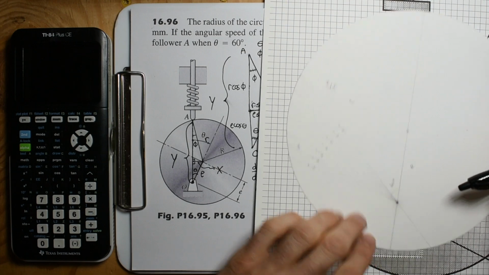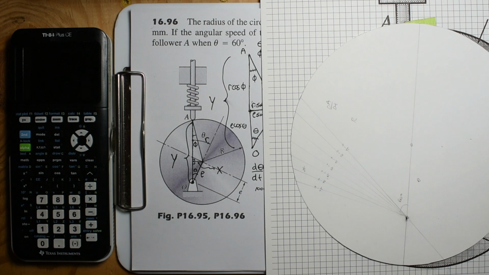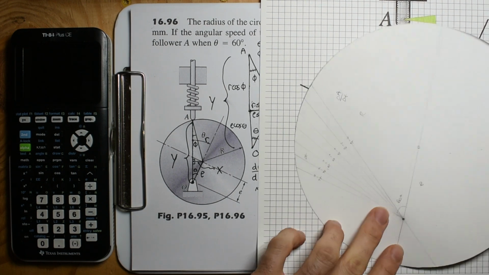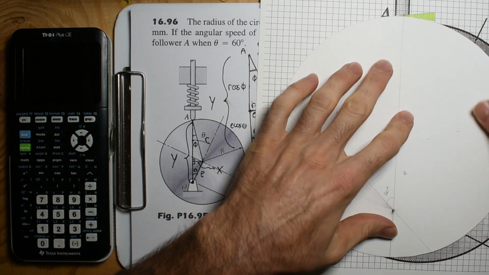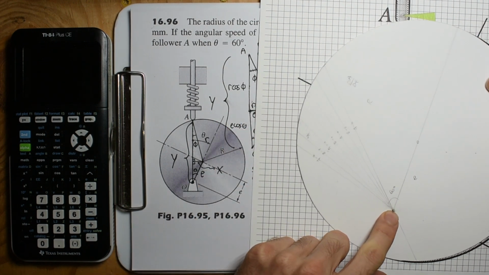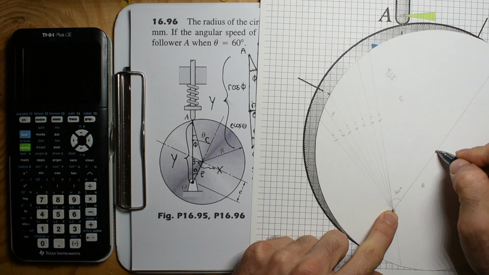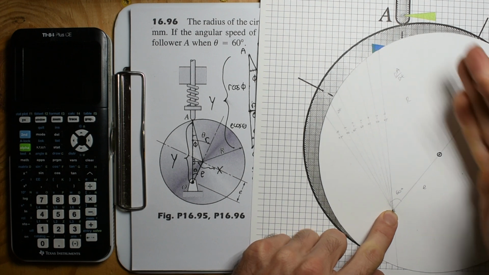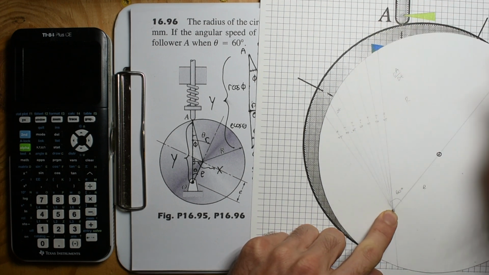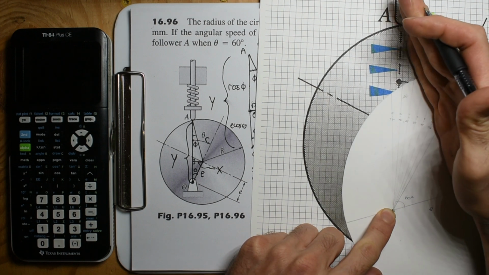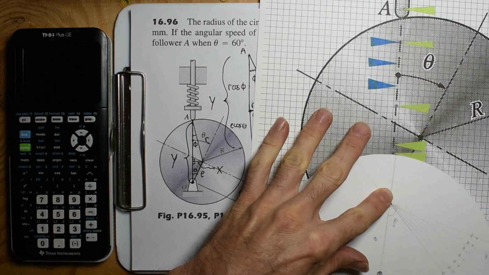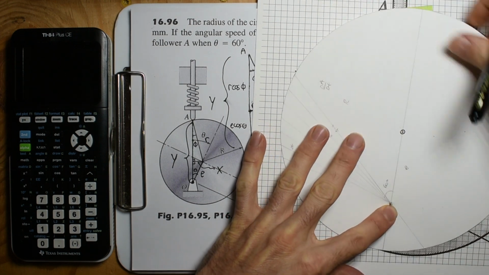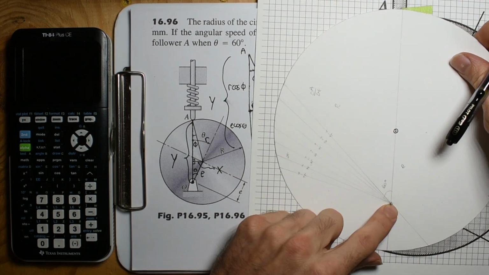So here's the vertical. I'm losing it. All right, so we're back. Let's get this in here. If this is in the vertical position, and then we play it out, here's the center of the circle, and this angle is the one that's changing. It's 0 at 0 and 180.